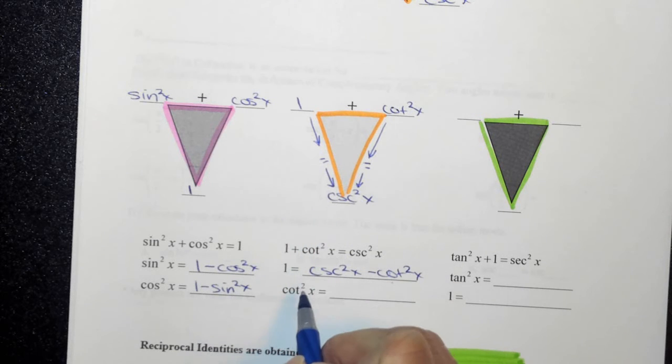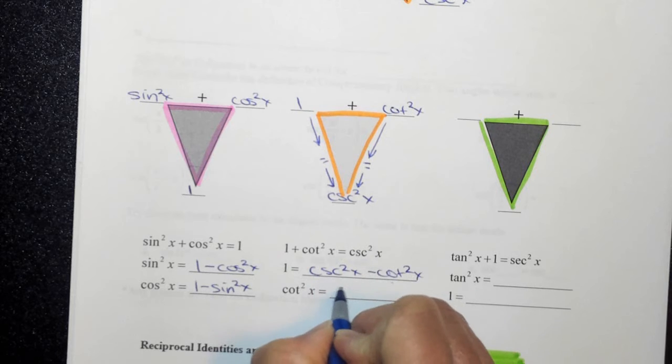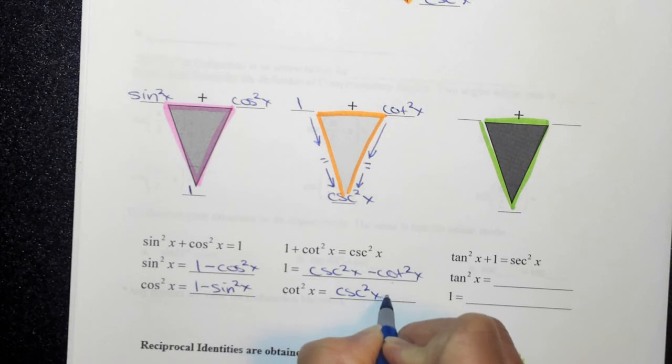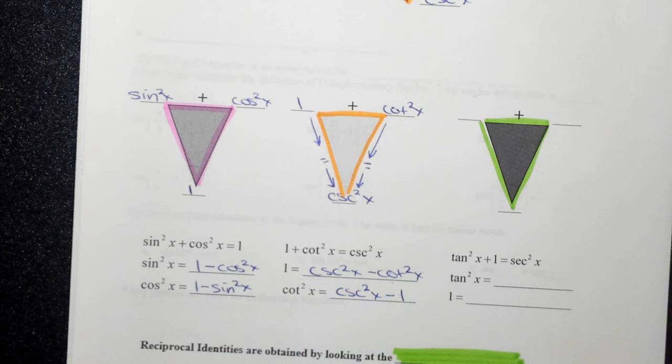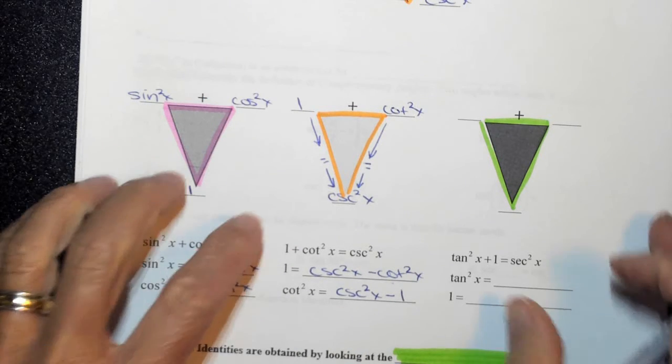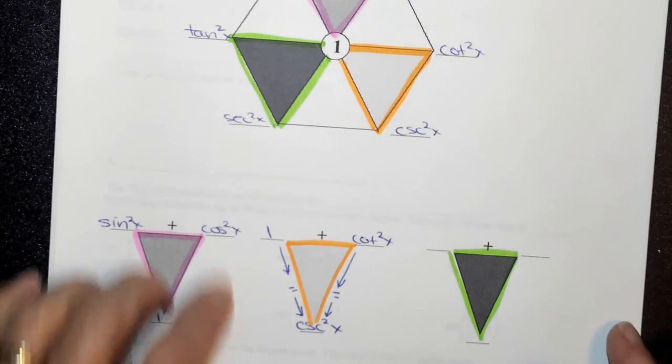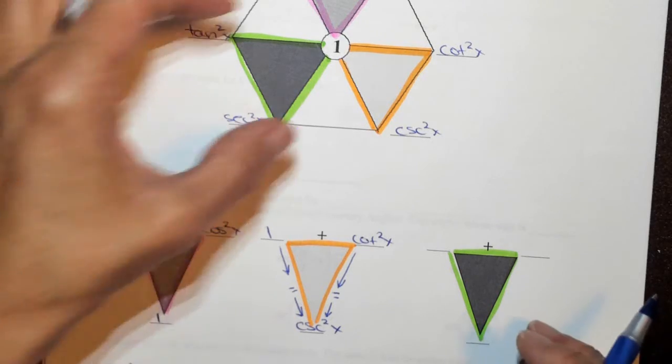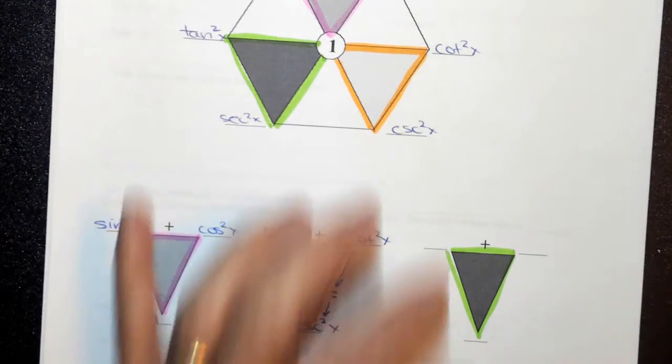Go back to the original. If I wanted to solve for the cotangent squared, you subtract 1, so that leaves me with the cosecant squared of x minus 1. These are all variations. So now I have a total of 6. I go back up to my hexagon, and I highlighted this in green. So I'm pulling this triangle out, and I'm putting it right here.